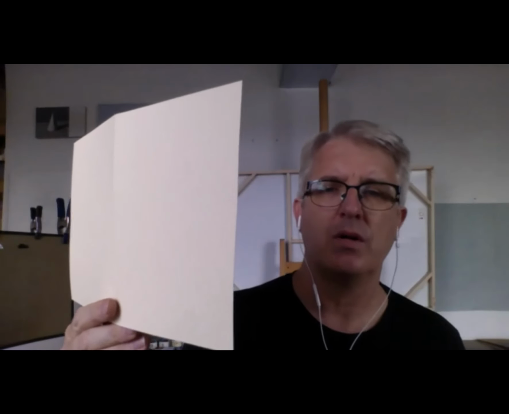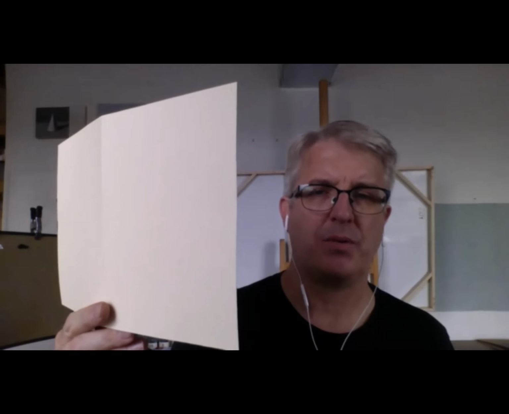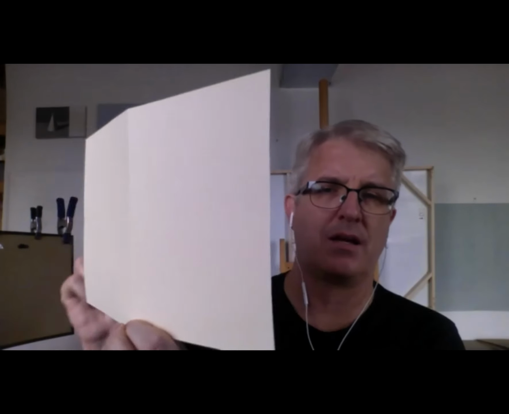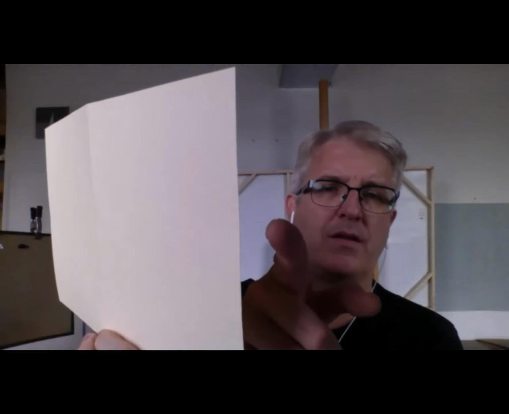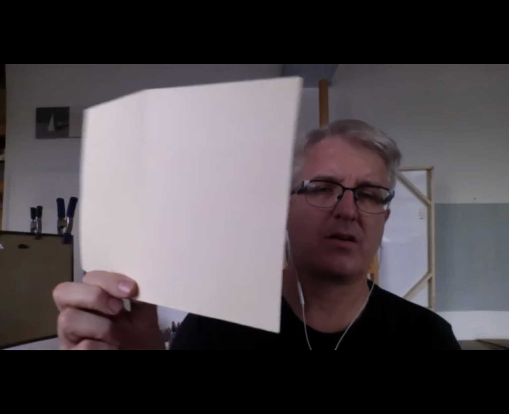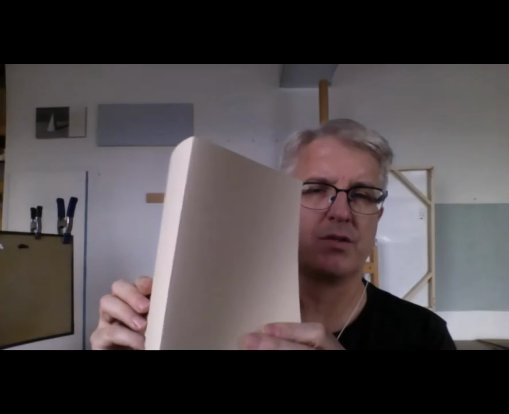All I have to do is turn that plane and represent it as being in perspective. So you're seeing this end of the plane as smaller than this end of the plane. So that creates immediately the illusion of something moving through space.